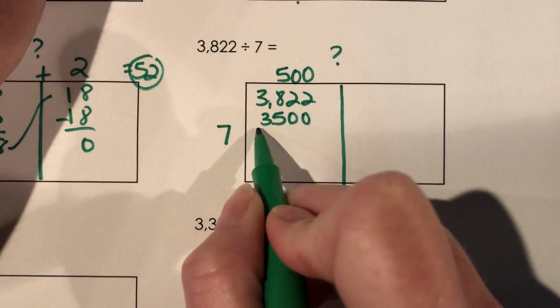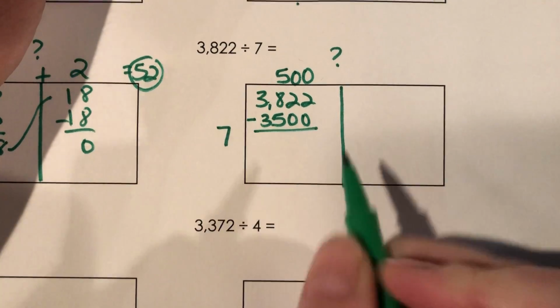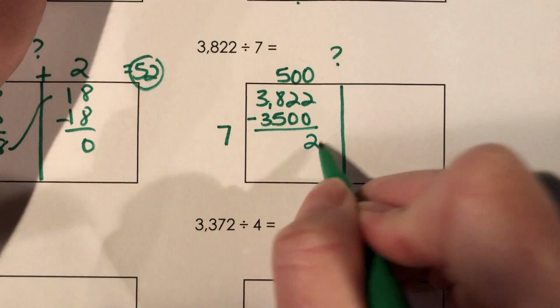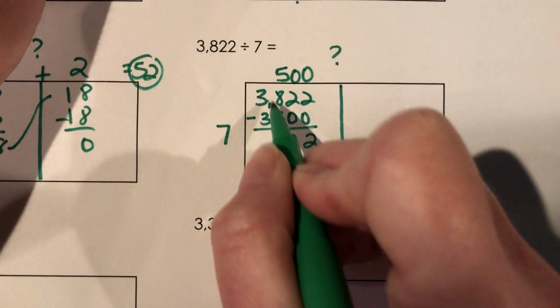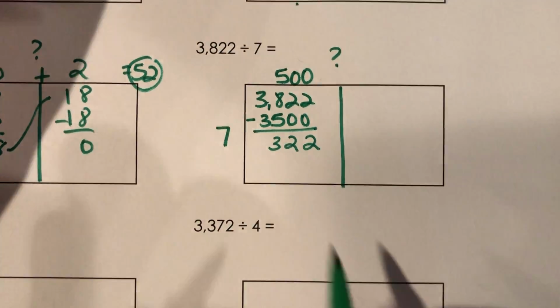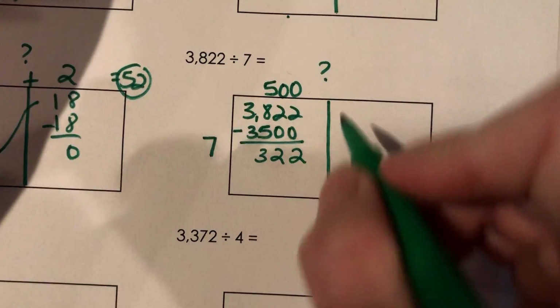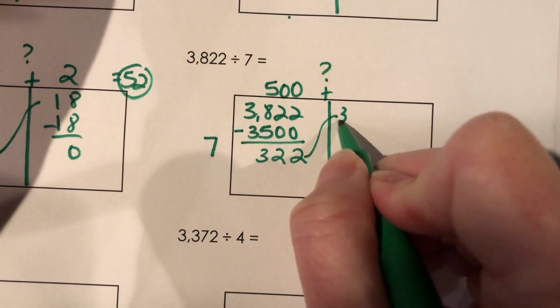So you're using that, multiplying by multiples of 10. We're going to subtract. 2 minus 0 is 2. 2 minus 0 is 2. 8 minus 5 is 3. So now I got a little bit larger of a number here. That's okay. We're going to move it over.